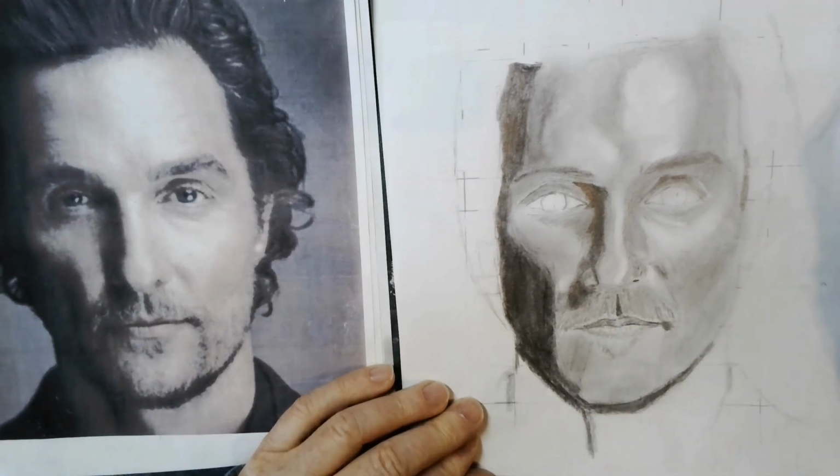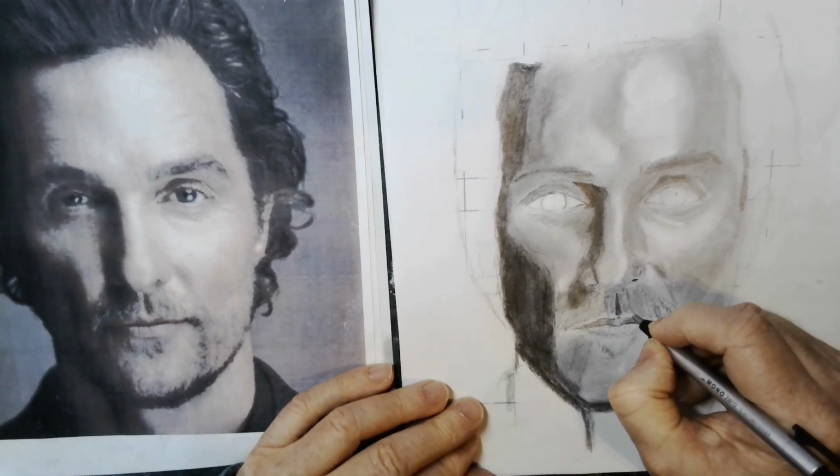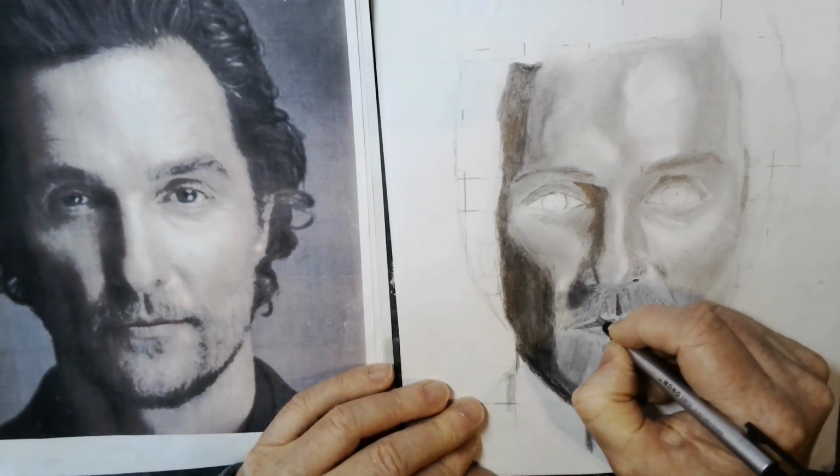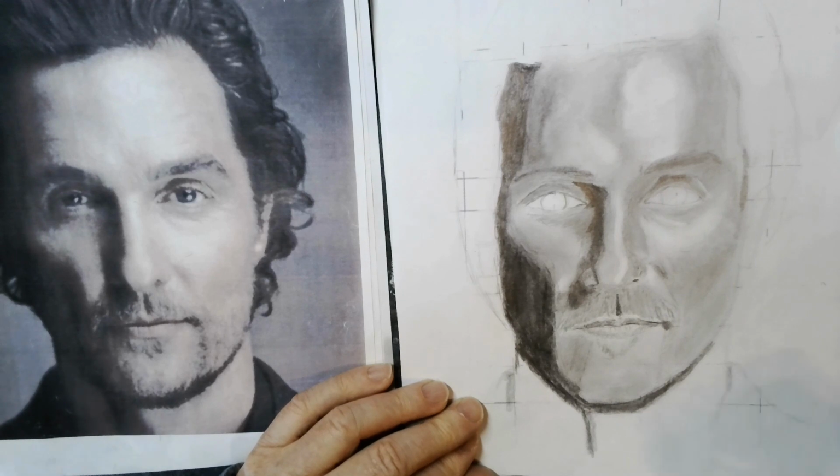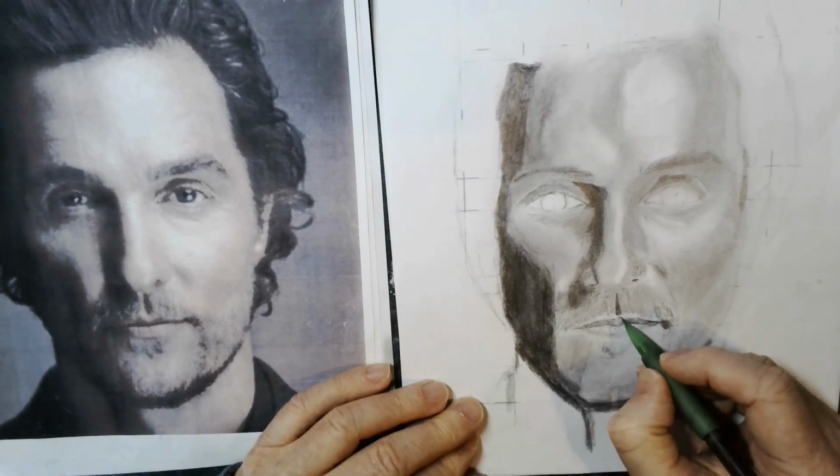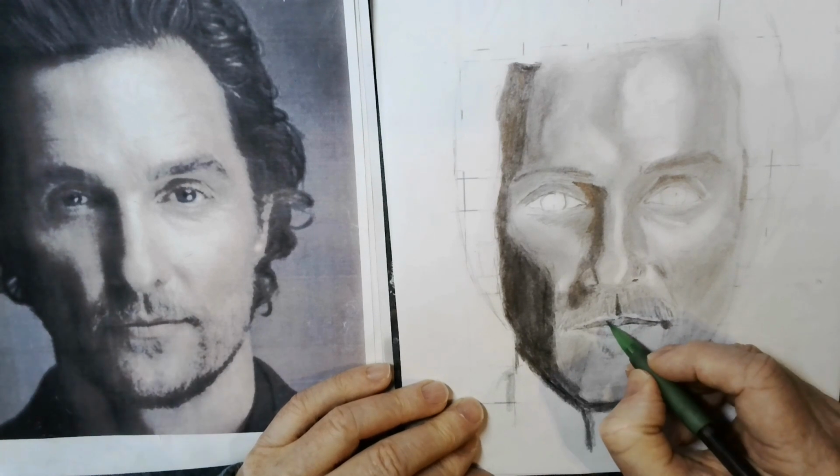I still think his lips are too high, so take them down a bit. That looks more like it.